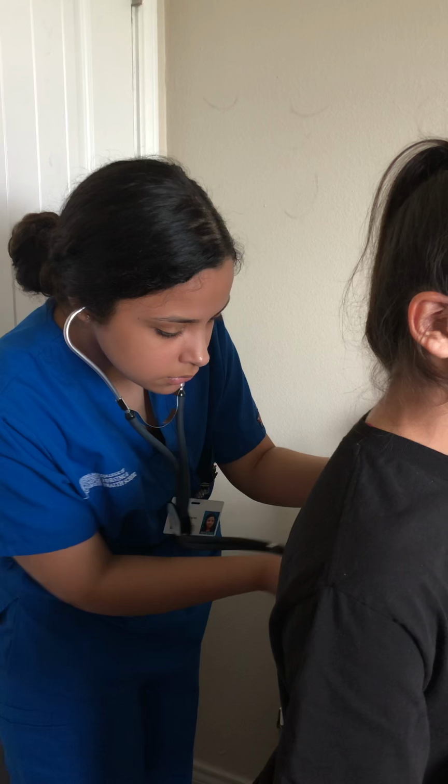And your trapezius muscles look pretty even. I don't see any overdevelopment. They look nice and good. After your trapezius muscles, I'm going to be looking at your skin color, which is nice and appropriate for your ethnicity. And the patient looks conscious and is responding. You understand what I'm doing? Yes. Okay.